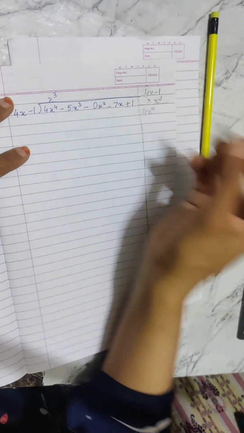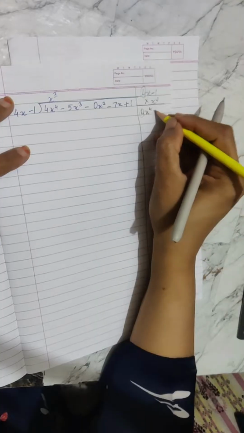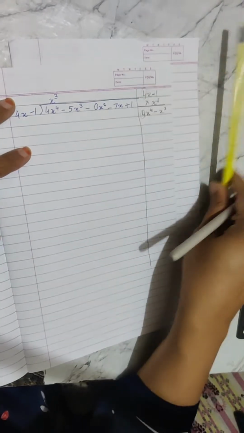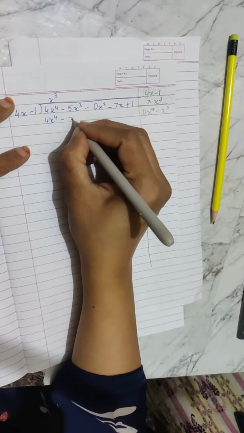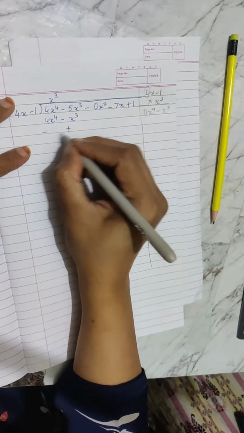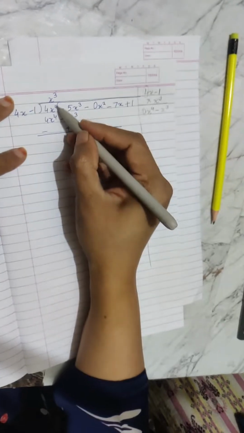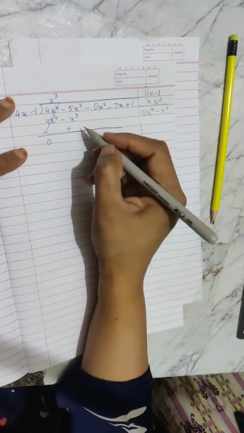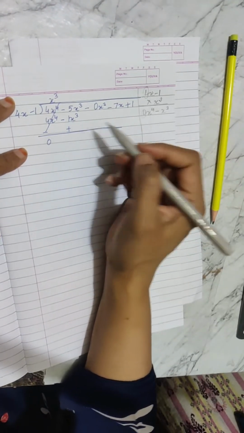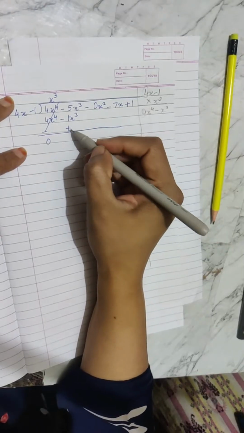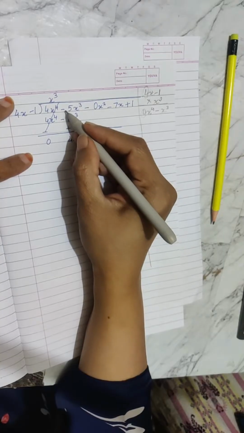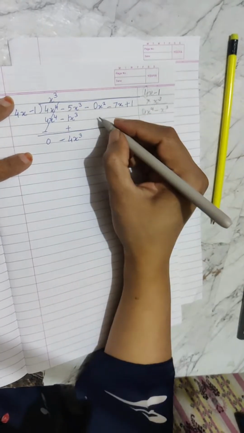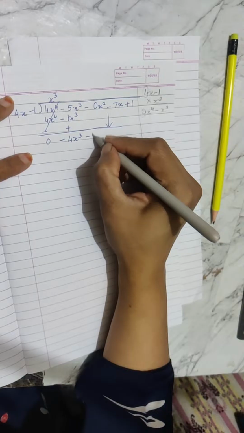When I multiply by x cube, I get 4x raised to 4 minus x cube. Now I change the signs. First term gets cancelled, I get a 0. Nothing is there means 1. 5 minus 1 is 4. So I get 4x cube and the minus sign of the bigger number, and all the terms I'm taking down.